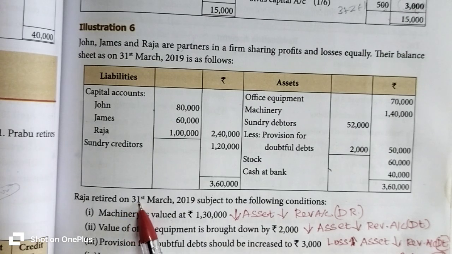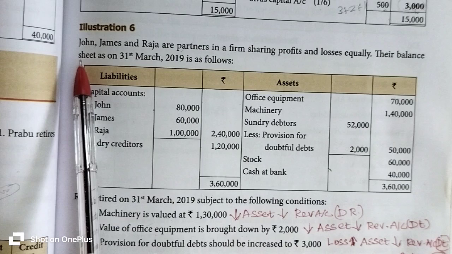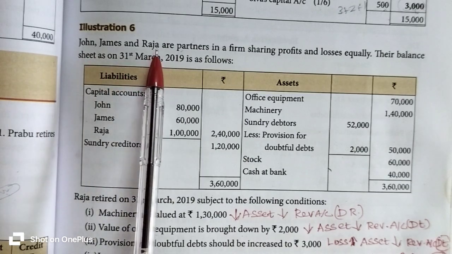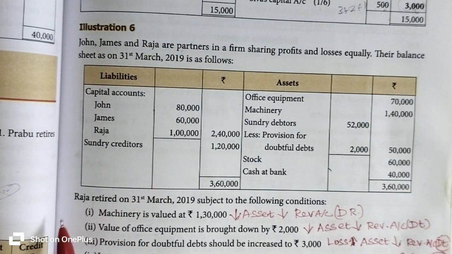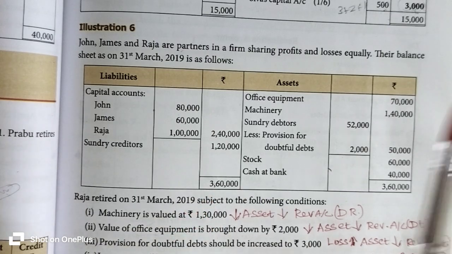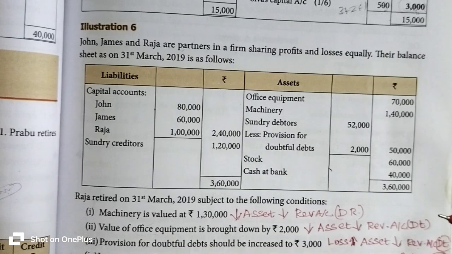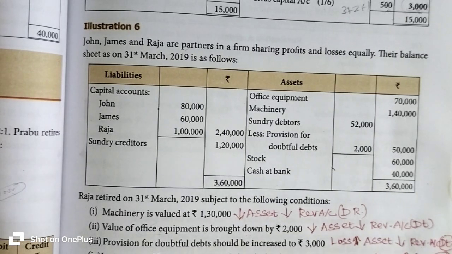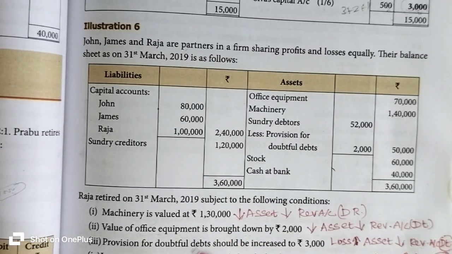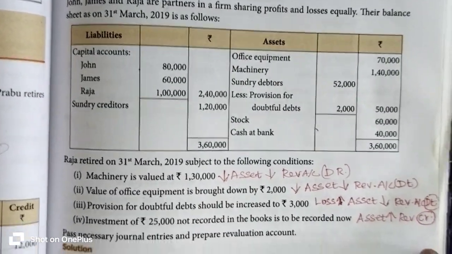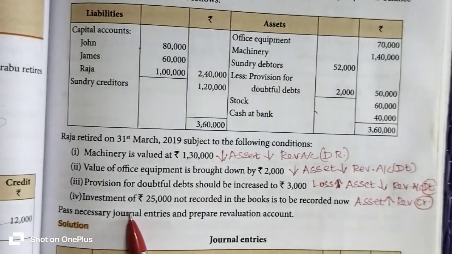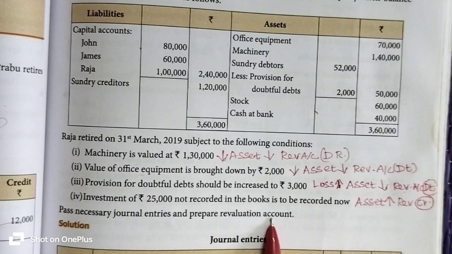Raja retired on 31st March 2019. Listen, among the three partners, John, James and Raja, Raja retired on 31st March 2019. So, on the date of retirement, the partnership firm reevaluated its assets and liabilities. The following adjustments are given below. From these adjustments, we have to pass the necessary journal entries and prepare the revaluation account.